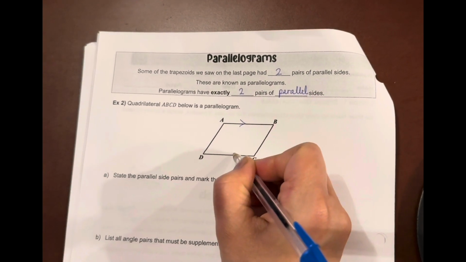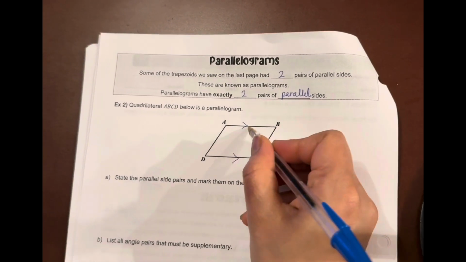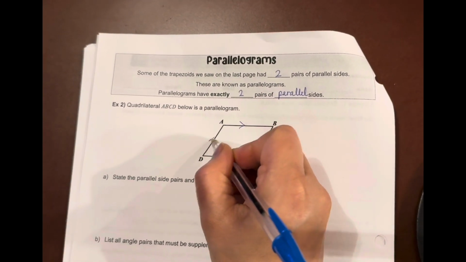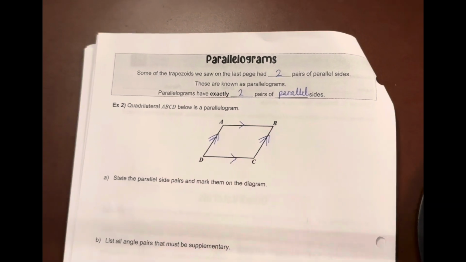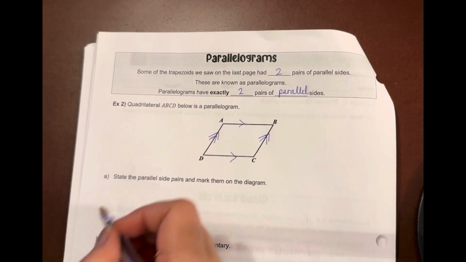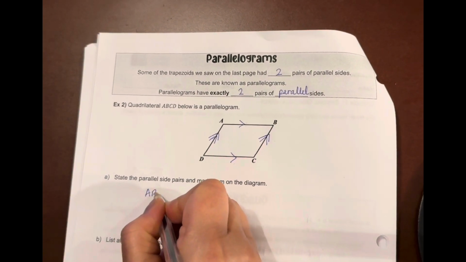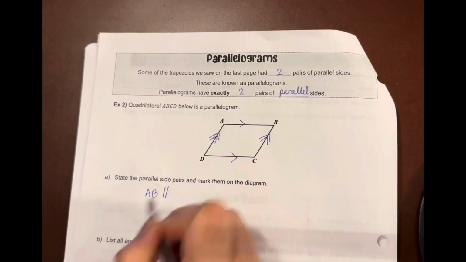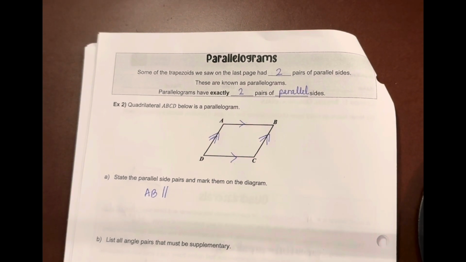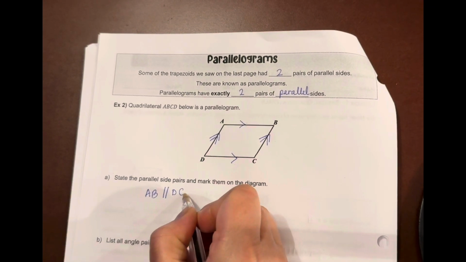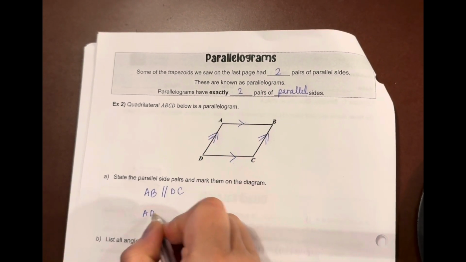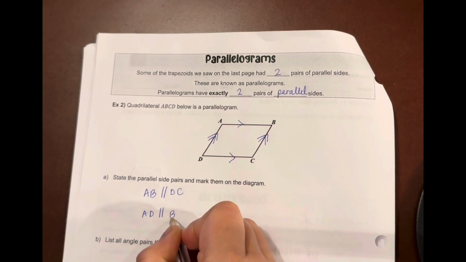Side AB is parallel to DC. So I'm going to do the same number of arrows. And AD is parallel to BC. So how do we show that using letters? So AB is parallel, that's how you show parallel, right? To what? DC. And AD is parallel to BC.